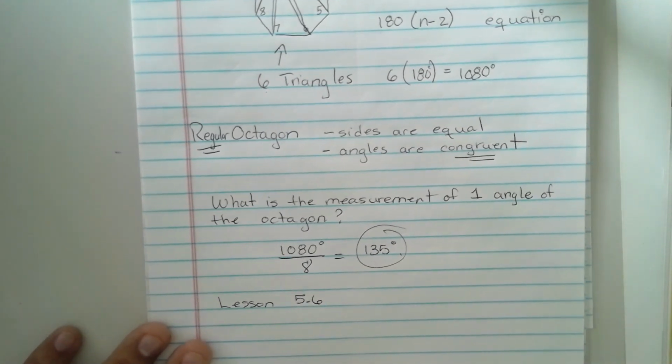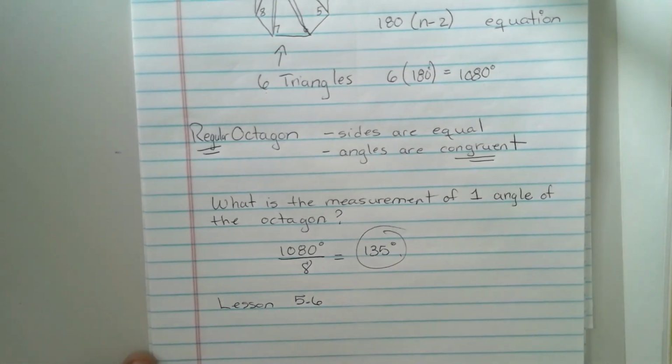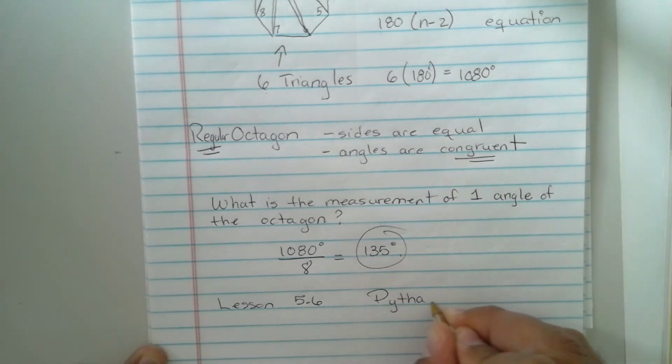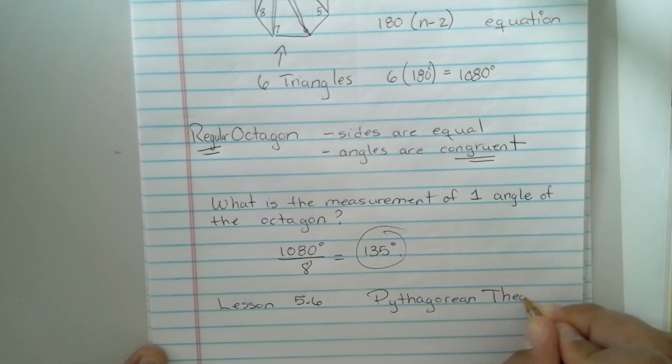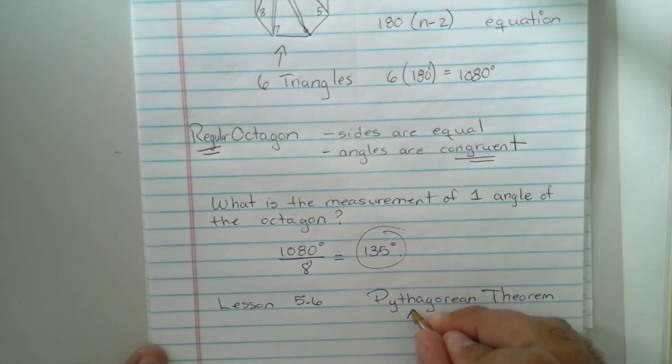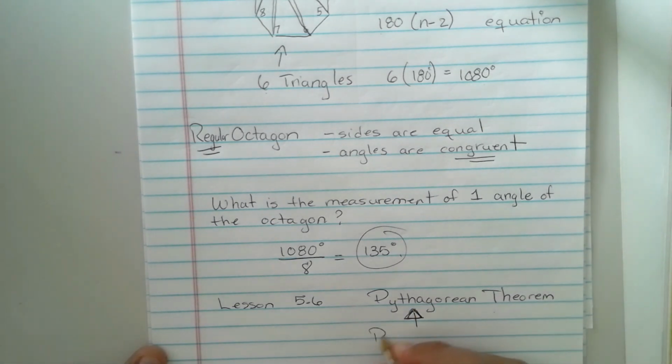In lesson 5.6, it's called the Pythagorean theorem. The Pythagorean theorem was developed by a mathematician named Pythagoras.